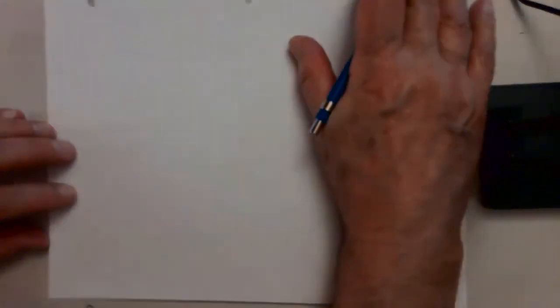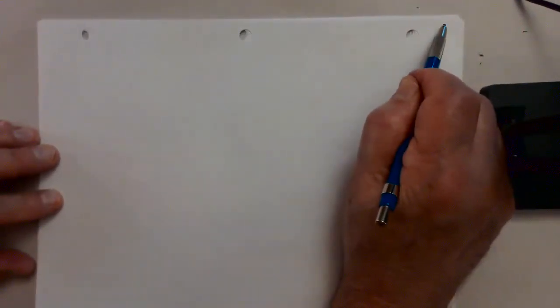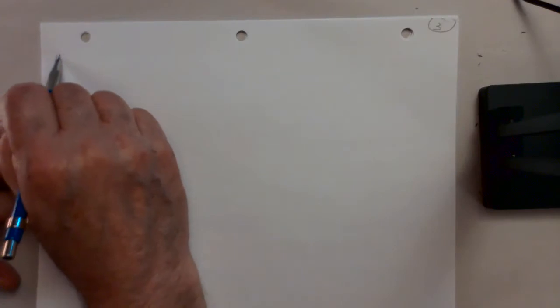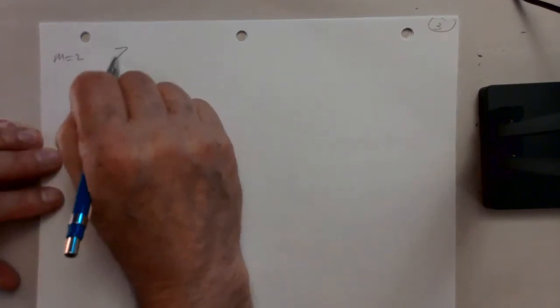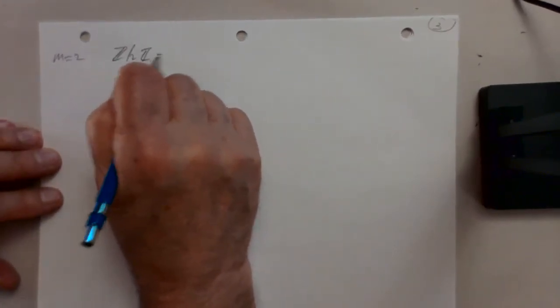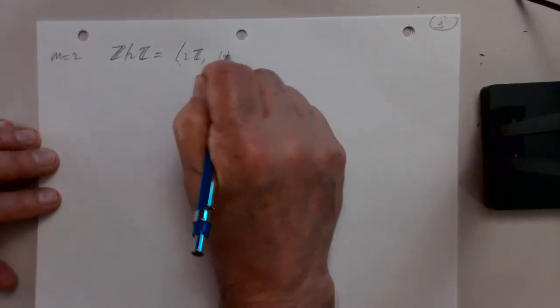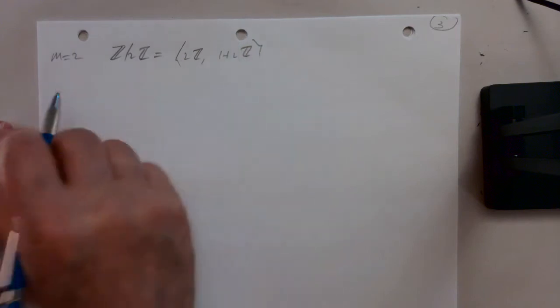Let's look at some examples. Suppose I take the modulus 2. So Z mod 2Z just consists of the even numbers and the odd numbers.